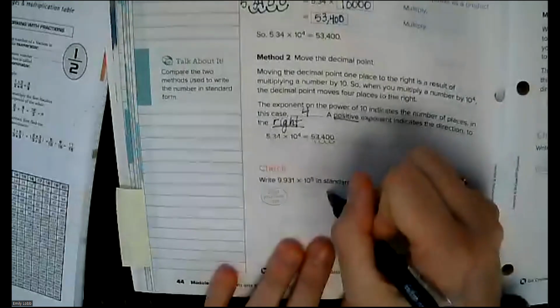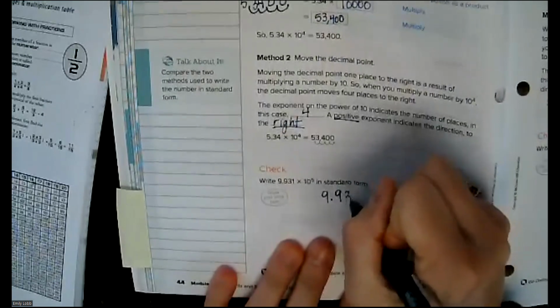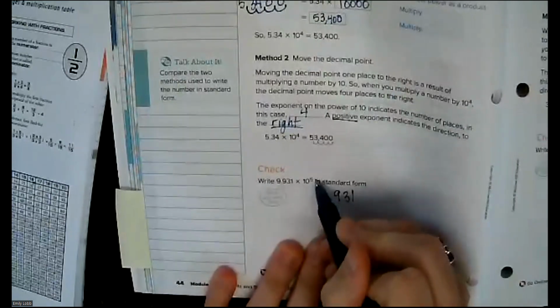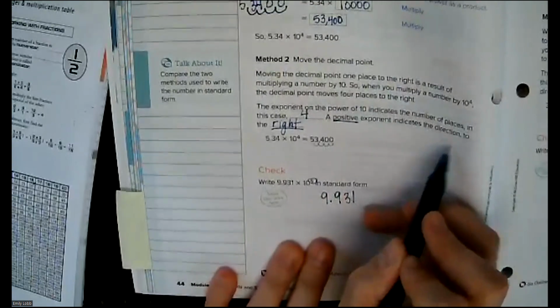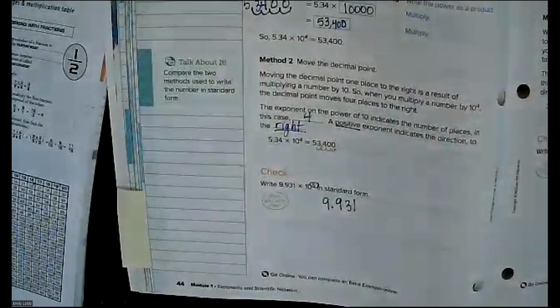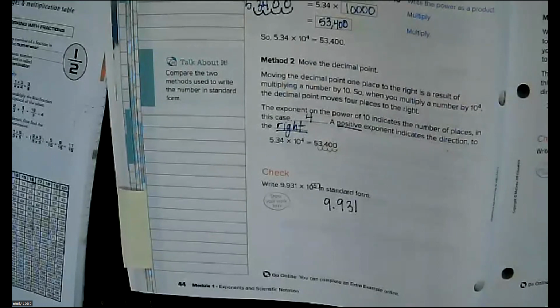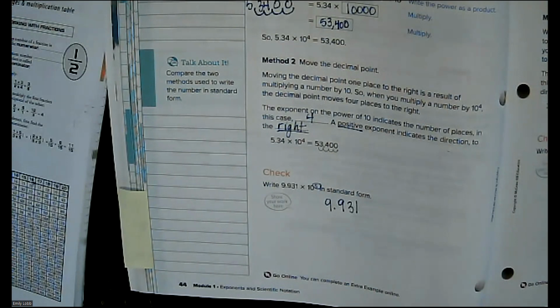So now, with that in mind, try the check on the bottom of page 44. I would start by rewriting this number. And what does this 5 mean? A positive exponent indicates we're moving to the right, and the number tells us how many places. So try that check on page 44. Move that decimal point. Start by rewriting the number.